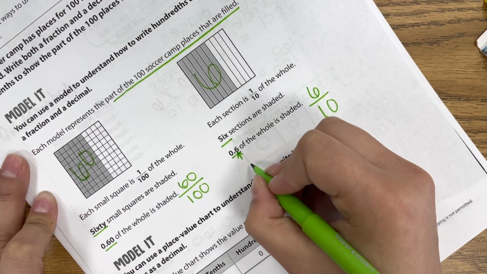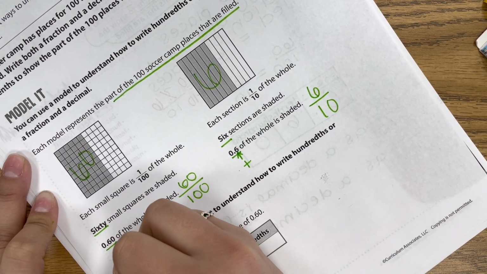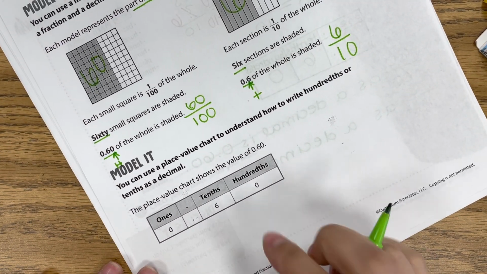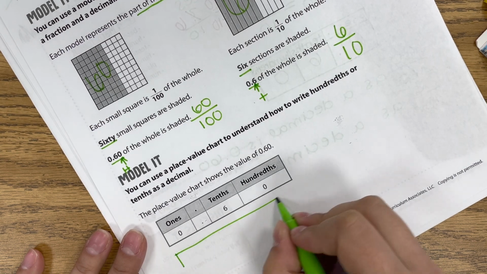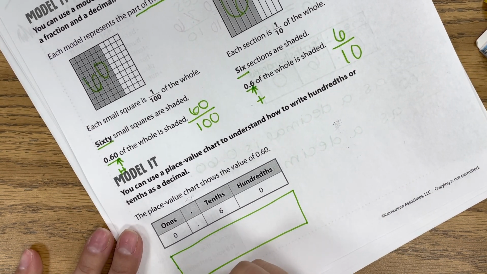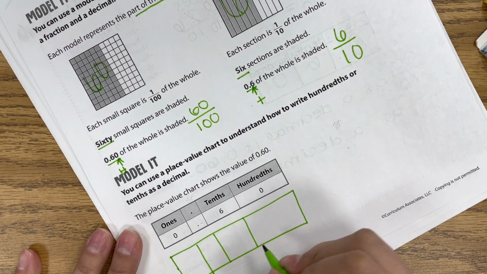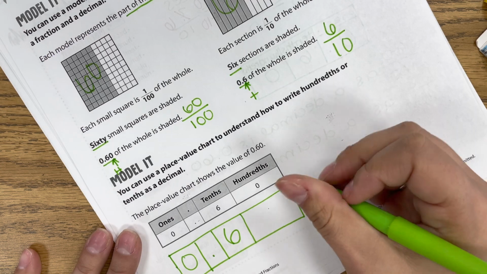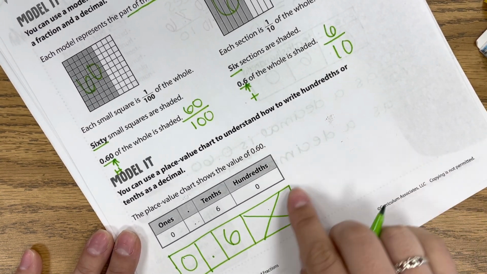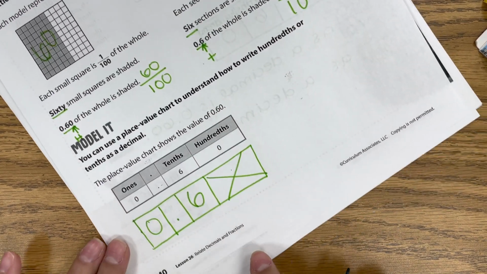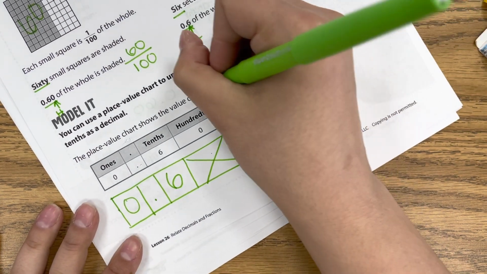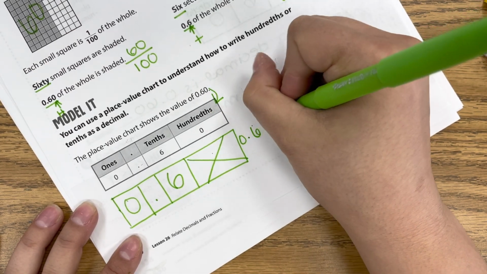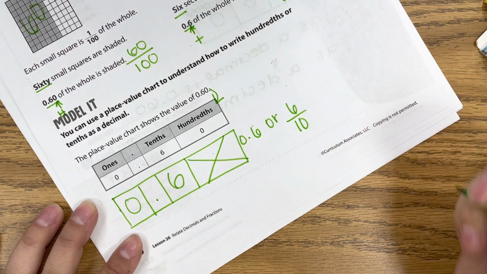This place value is the tenths. This place value is the hundredths, okay? So the place value chart of the value of 0.60 is here. Now if we had the place value chart, I'm just going to use the same labels. So if we had just the tenths, it would be 0.6. We don't want to put the 0 here because that would mean it's 60 hundredths, and we just want 6/10, okay? So this is the value of 0.60. This is the value of 0.6 or 6/10, okay?